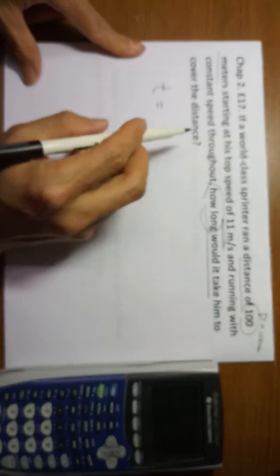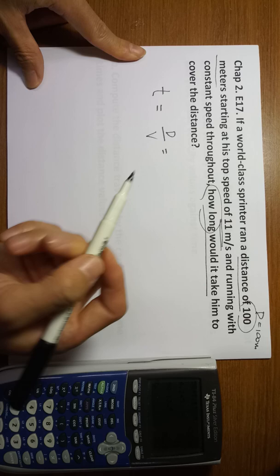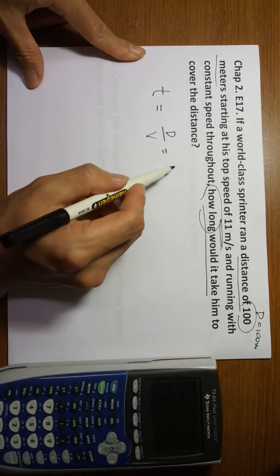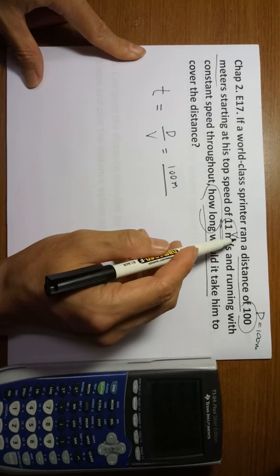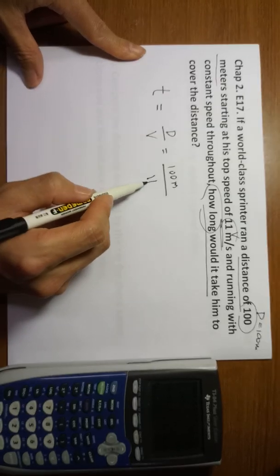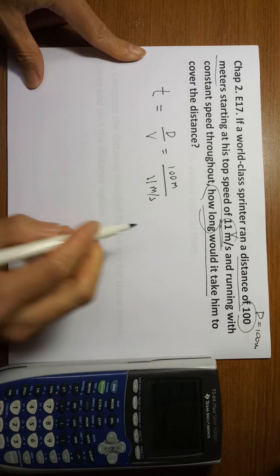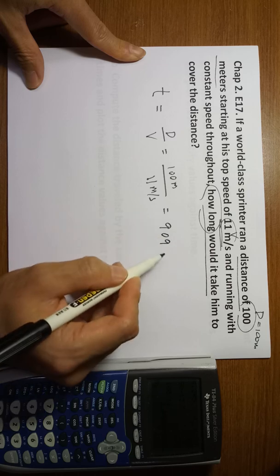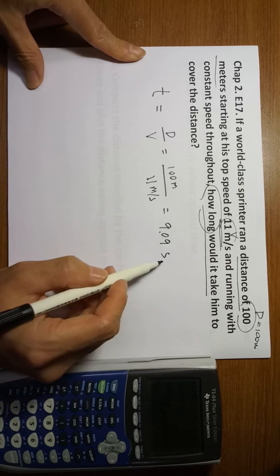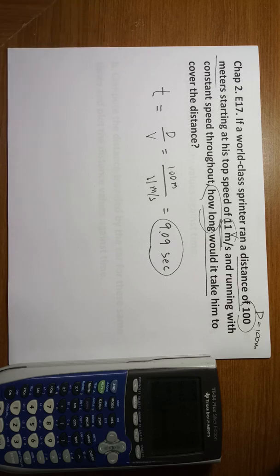Time equals the distance divided by the velocity, or average speed, which is the top speed. The distance is 100 meters, and the top speed is 11 meters per second. So 100 divided by 11 is 9.09 seconds to reach 100 meters.